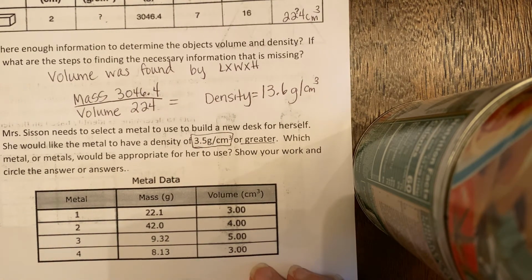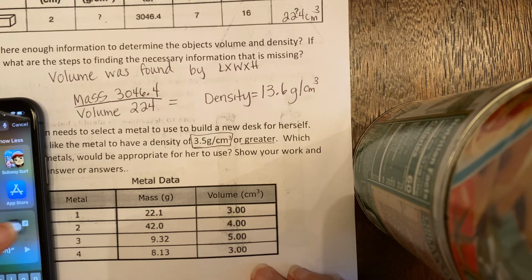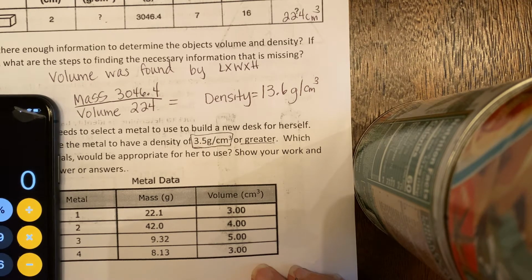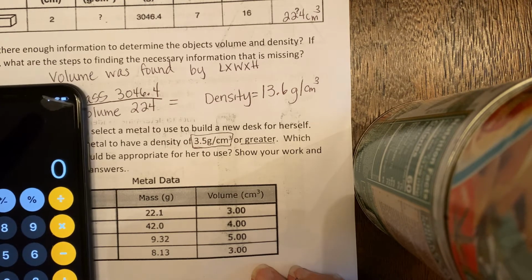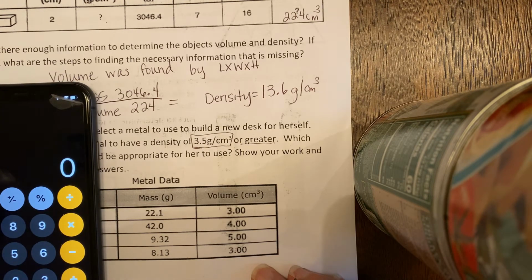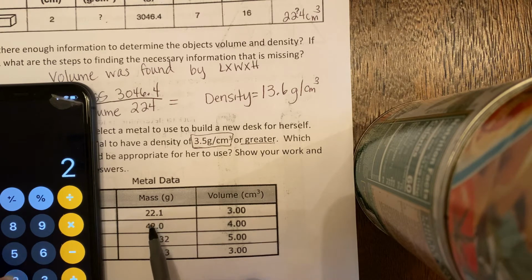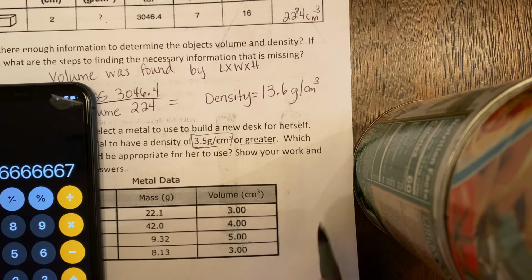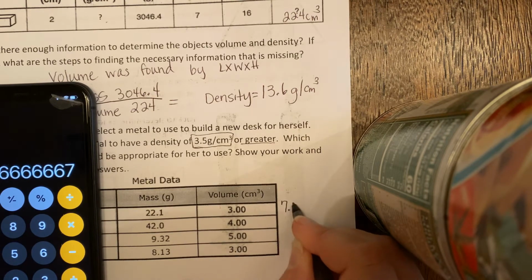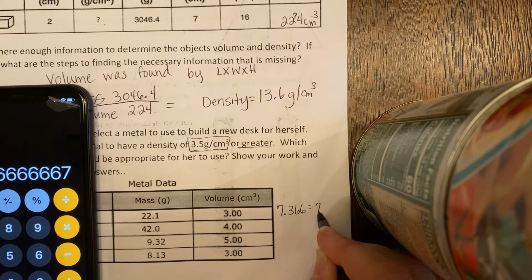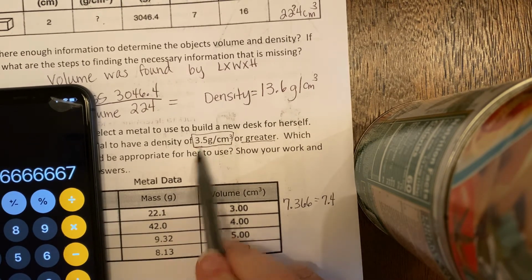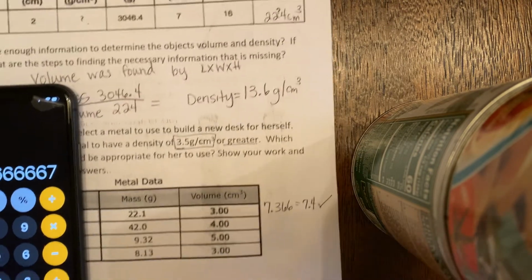Okay, so we're going to come back over to our calculator. Oh, sorry about that. All right. So mass always goes first. 22.1 divided by 3 equals 7.366 or 7.4. Is that greater than 3.5? So yes, so we'll be able to use that one.